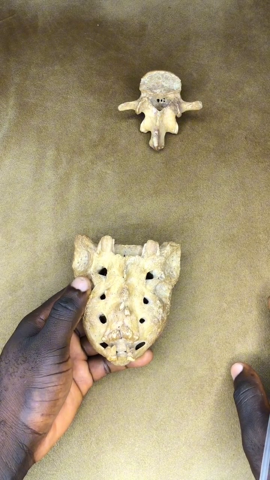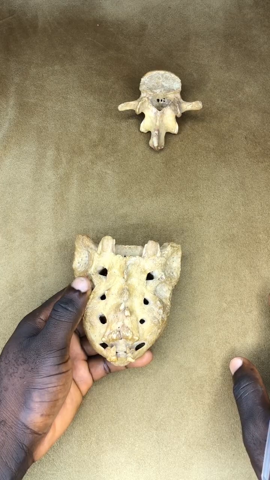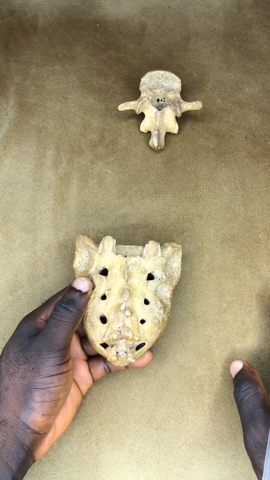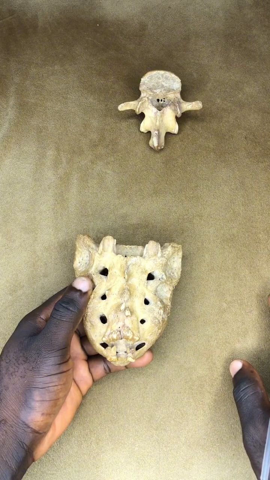In today's video, we shall be appreciating the sacrum, which is formed by the 5 fused sacral vertebrae.